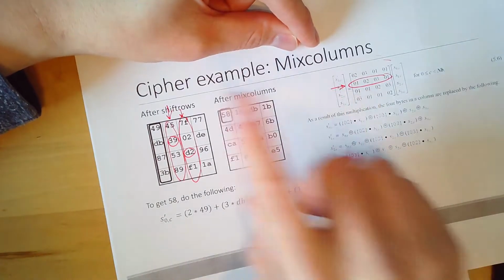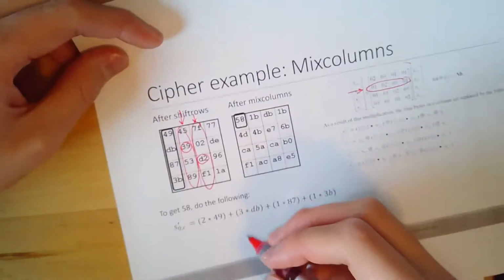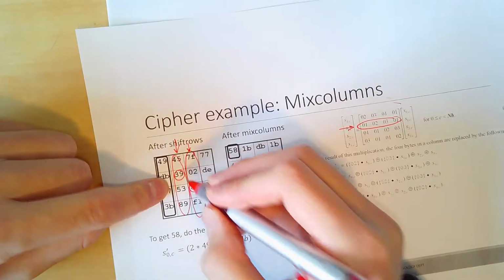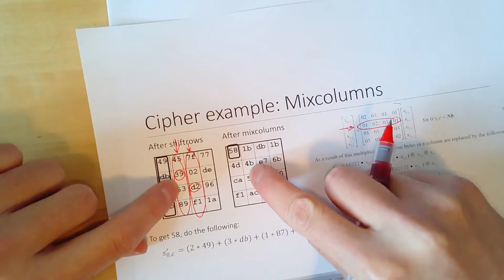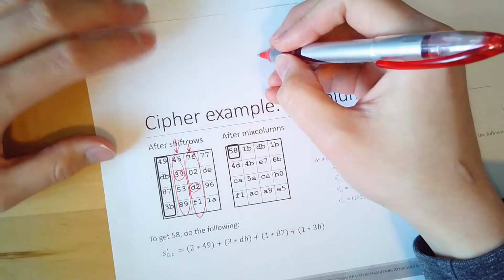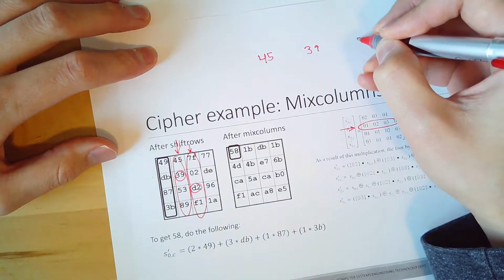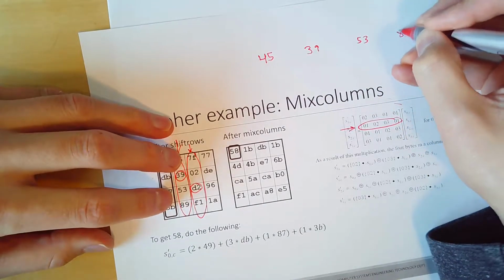So how do we set up this multiplication? Let's assume we're doing 39, okay? So if we have 39, we're looking for the value 4B. How do we get 4B from 39? We take this column, 45, 39, 53, 89.